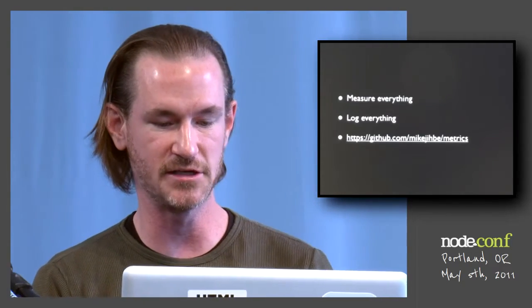And I'd also like to point out here, we're now using this metrics library, which is a Node.js port of Coda Hale's Scala metrics library that Mike Ibe here wrote. So definitely check that out, see what you think, give us patches, please.